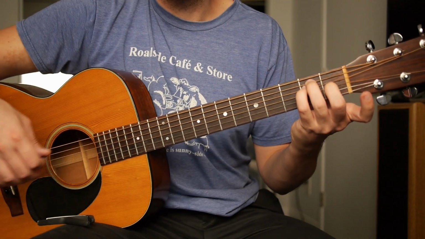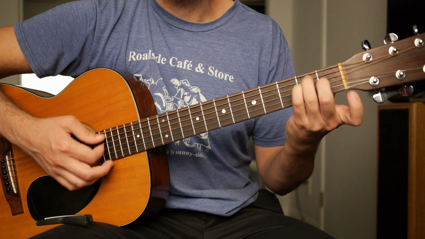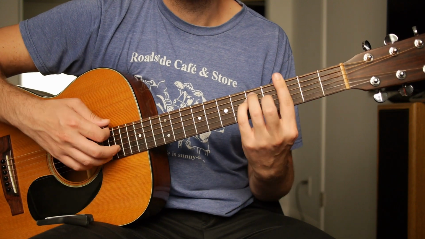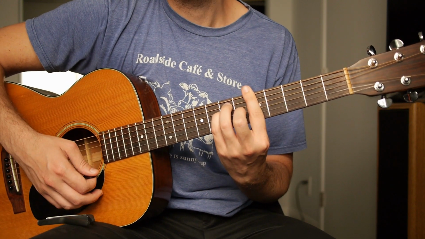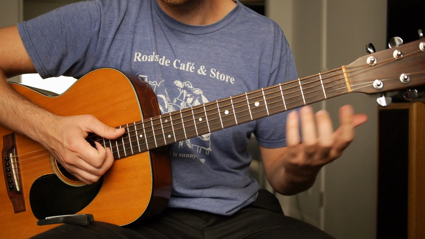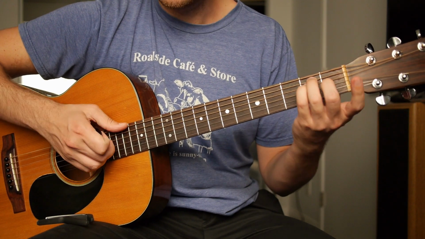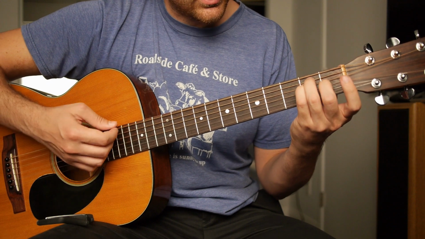I'm assuming you know these two chords, E minor and E major. This is E major, F major, G major, A major. So right, we're just working on the E major shape right now. So E major and E minor. So that's those two shapes, right?